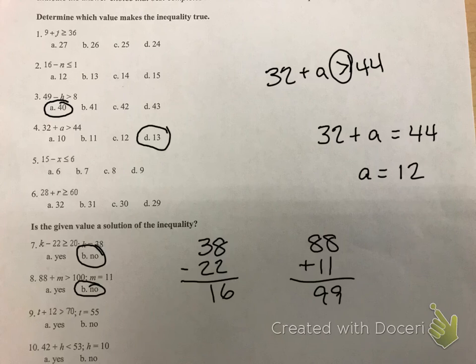So now I want you to solve this example. Bring those answers along with any questions that you may have with you to class tomorrow.